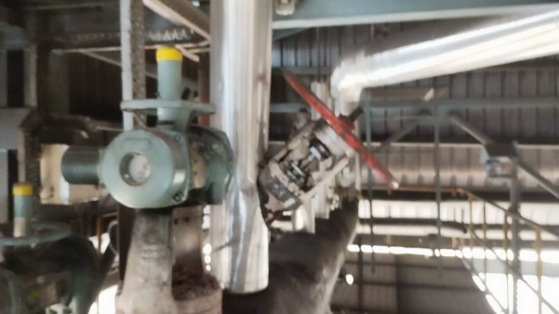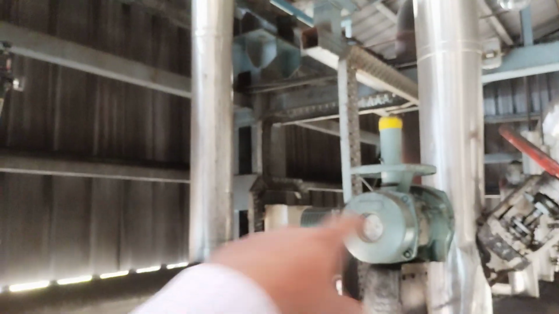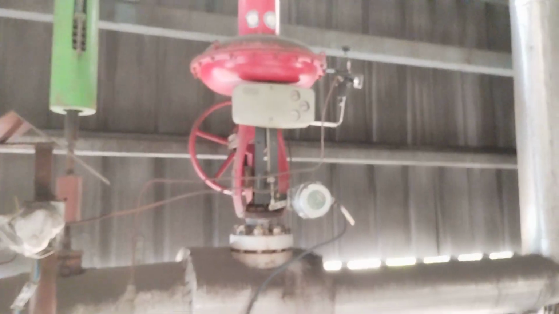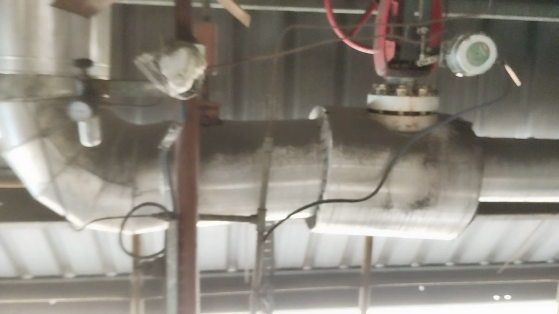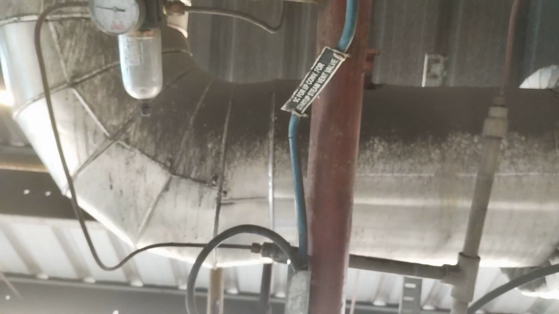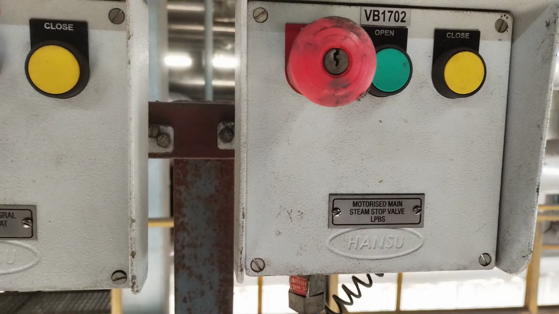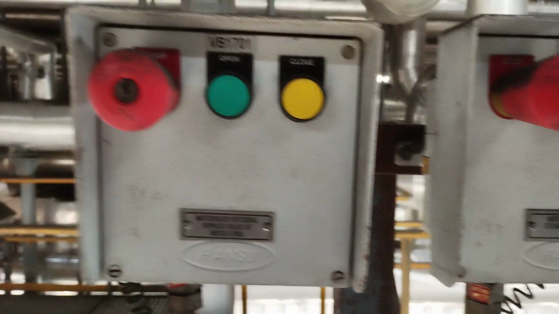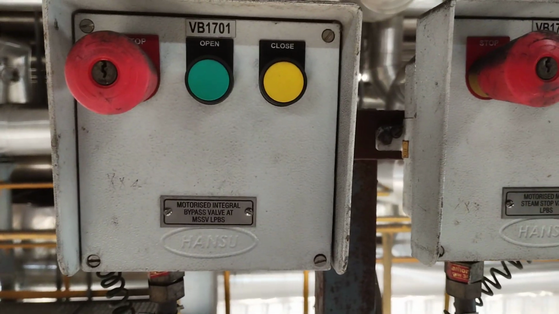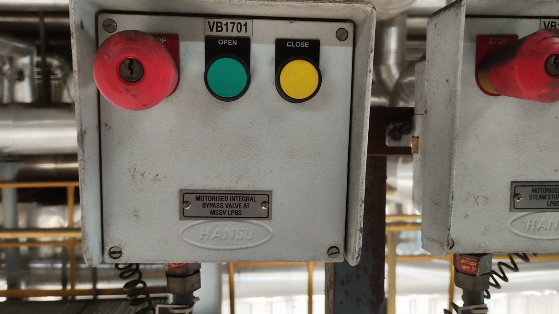And there is a manual vent point. Control main valve, seat angle valve, manual point, and this is the vent point, vent control valve. This is pneumatic, and this is the I2P. The exhaust is on the top side. Motor main steam stop valve, LPBS. Motor integral bypass joint at MSSB LPBS.